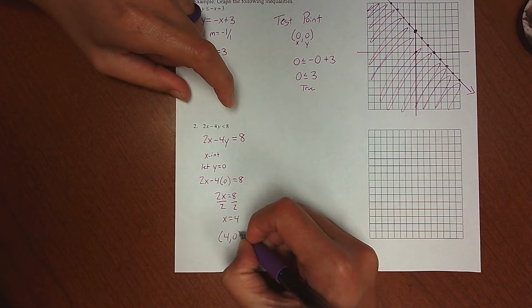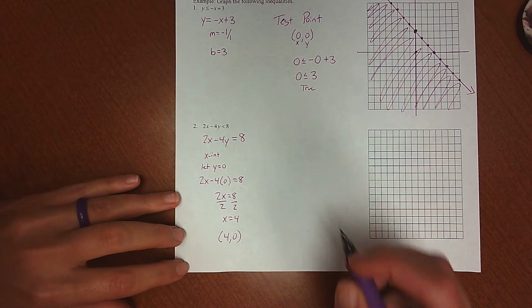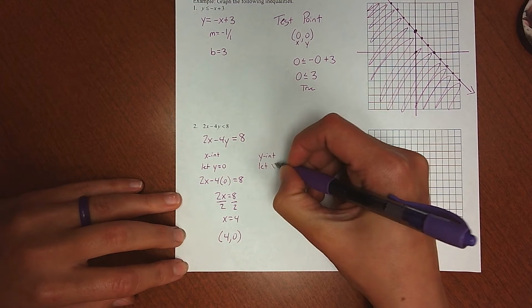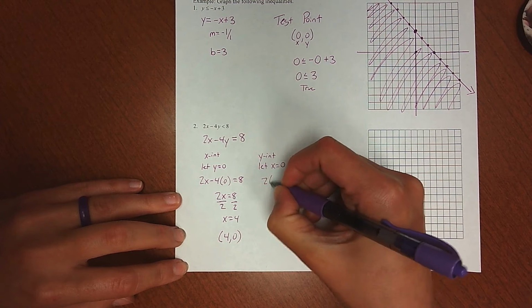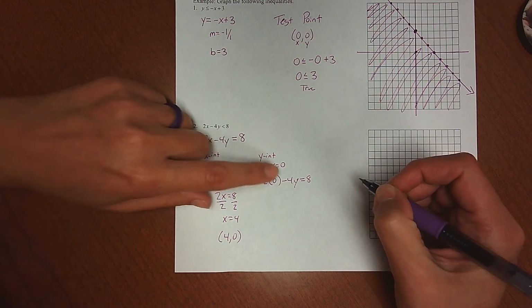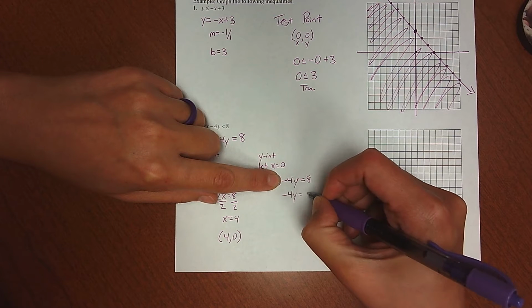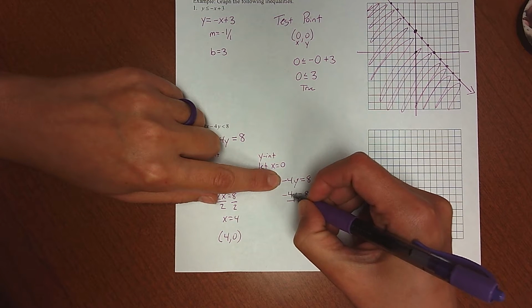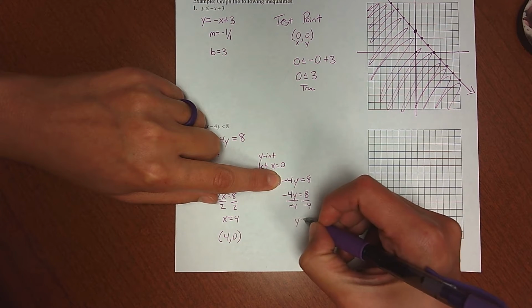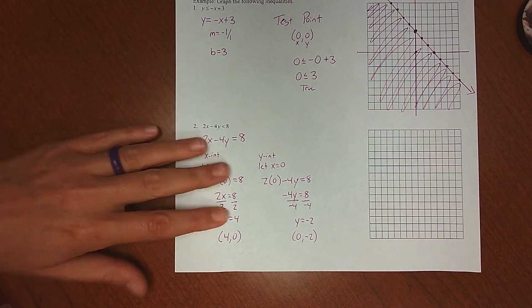So my x-intercept, on the x-axis, I plot a point at 4. So that would be the ordered pair 4, 0. For the y-intercept, you let the x value equal 0. So 2, replace x with 0, minus 4 times y equals 8. Again, the x term goes away. That leaves me with negative 4y equals 8. Y is being multiplied by negative 4, so the opposite of multiply would be divide both sides by negative 4, and we get y equals negative 2. So the y-intercept would be at 0, negative 2.